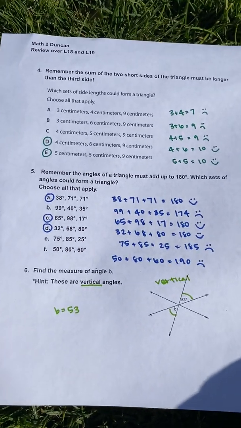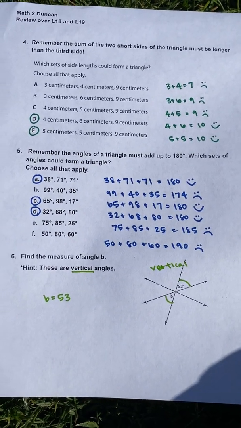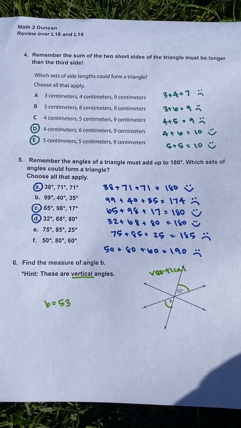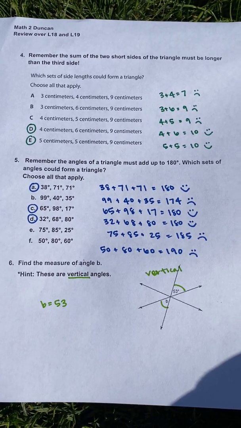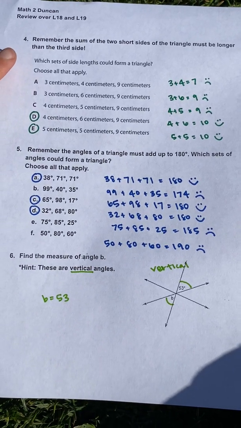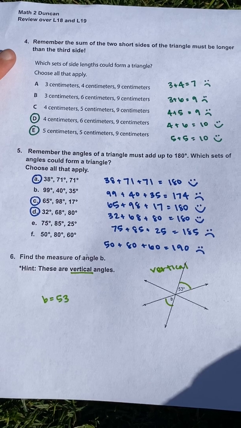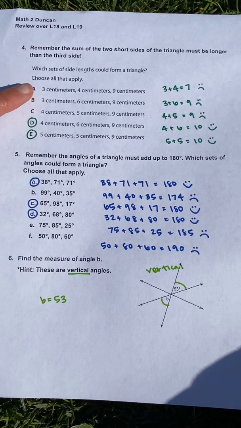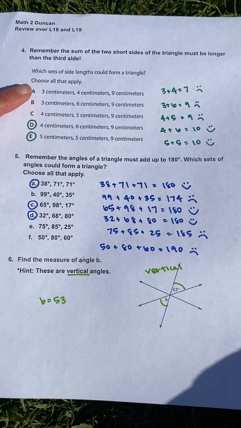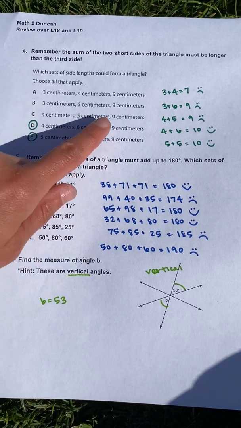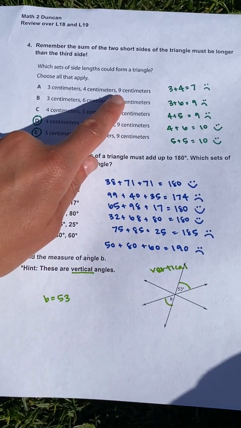Now, number 4 and number 5 were focused on triangles and how to determine whether triangles are created by side lengths and angles. So remember, the sum of the 2 short sides of the triangle must be longer than the 3rd side when we're determining side lengths. So what I did is I took all of the short sides, so for letter A, 3 and 4, and I added them together and determined if that length was greater than the longest side, which is 9.